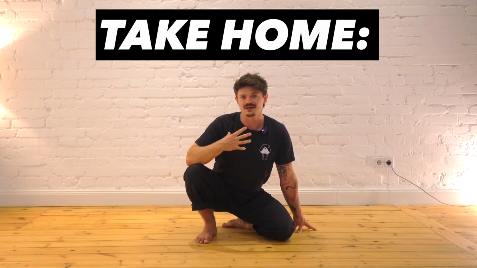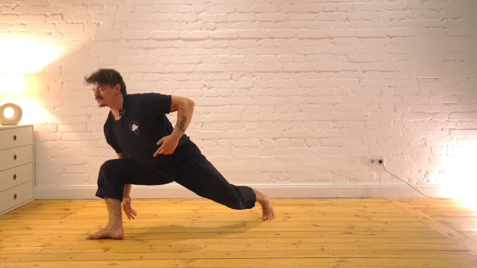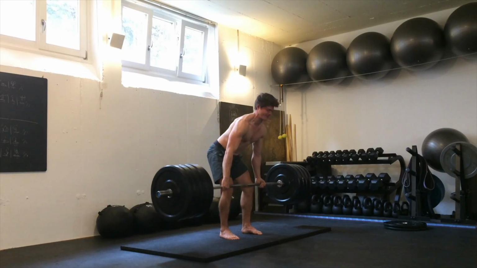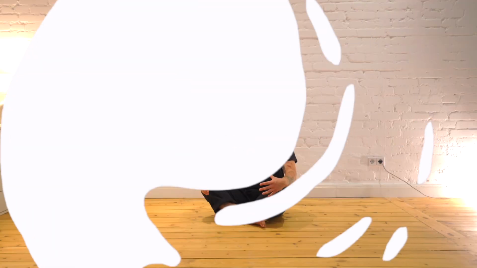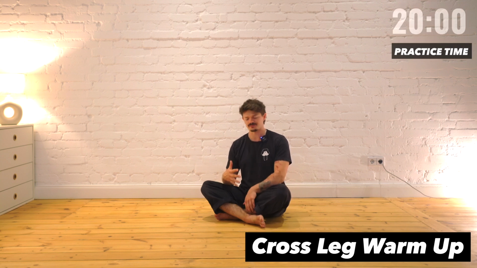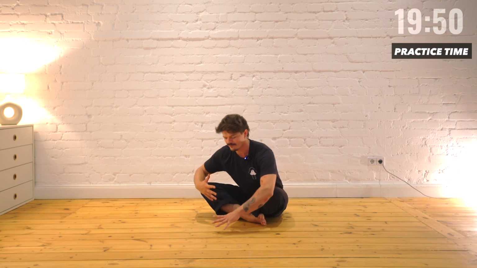By the end of this class, my wish is that you leave not only with sensational feeling legs, but also with many tools that you can put into your own practice in order to keep working on this concept more and more. Let's start together in this cross-leg sitting position, okay? You can figure out for yourself how exactly you need to fold your legs so it feels rather comfortable for you. Now in this position, let's simply bow forwards.